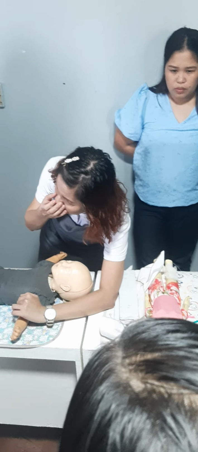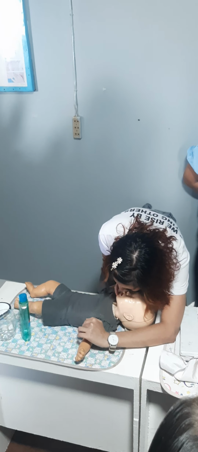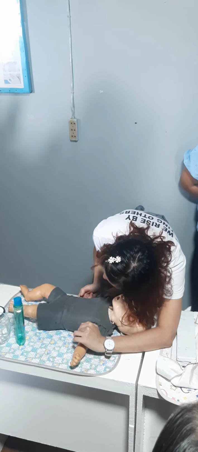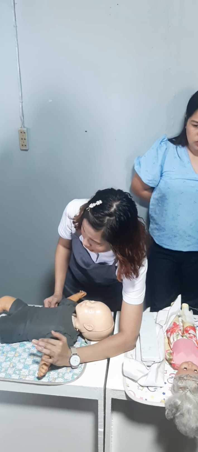Victim, negative breathing. Then you're going to give 2 initial breaths by giving mouth to mouth and nose seal. 1, 2.